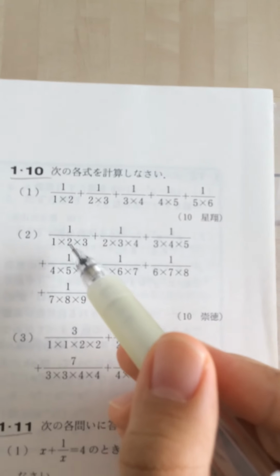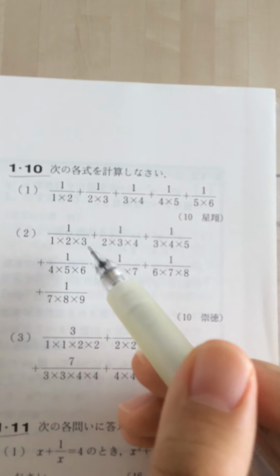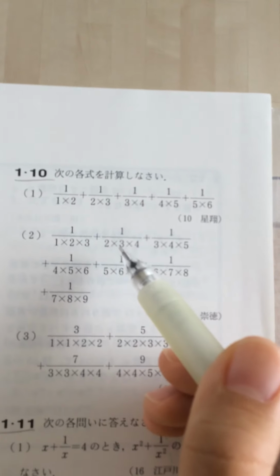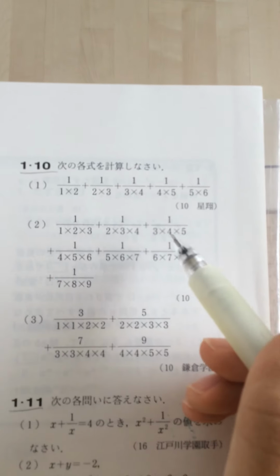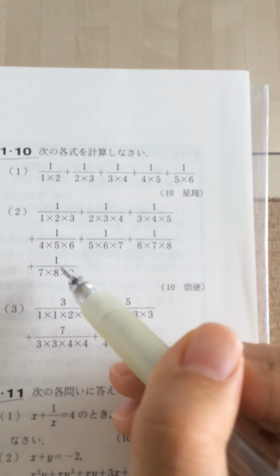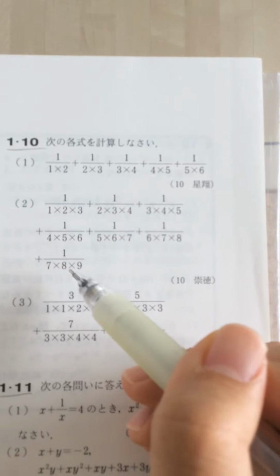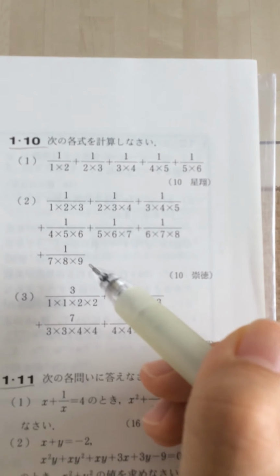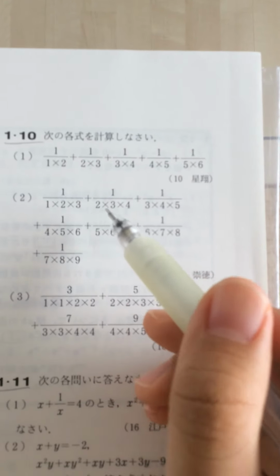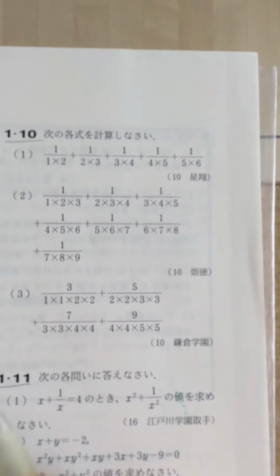1 over 1 multiplied by 2 multiplied by 3, plus 1 over 2 multiplied by 3 multiplied by 4, and so on, plus 1 over 7 multiplied by 8 multiplied by 9. To solve this problem, we're going to break down those fractions.